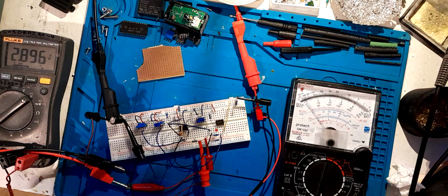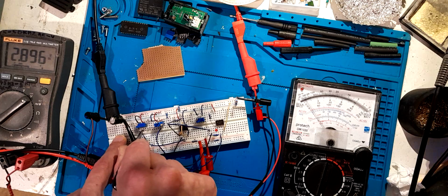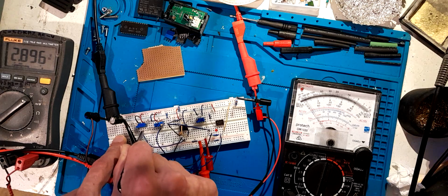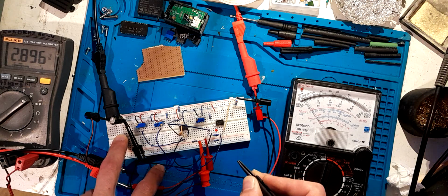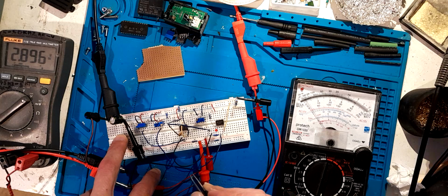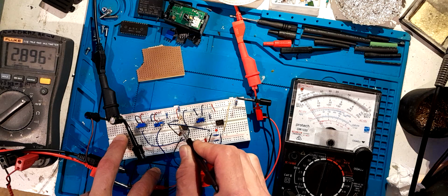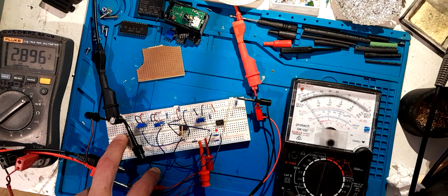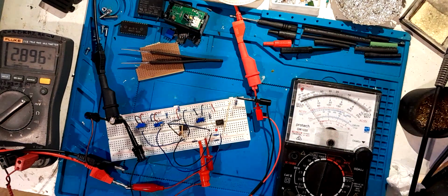Let's have a look at references. Yeah, see, biasing the inputs doesn't seem to be even affecting the current draw. I didn't think it would. Yeah, no. So it looks like that's out of the question. That's just going to be the current draw for that.